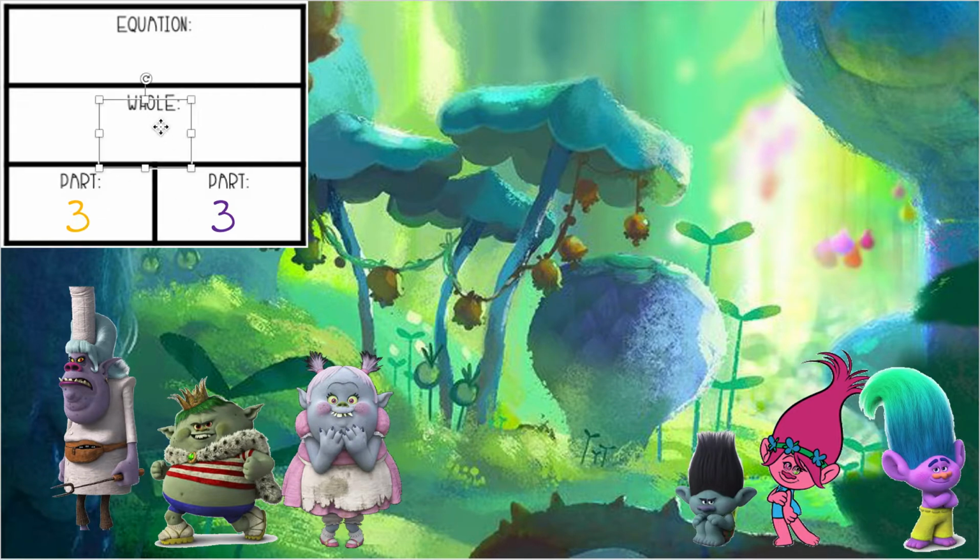Now I can find out how many trolls and Bergens I have all together in my trolls village. So my whole trolls village is made out of 1, 2, 3, 4, 5, 6 things. There are 6 things all together in my trolls village. 3 parts Bergens and 3 parts trolls. Now, in order to turn all of this into a subtraction problem, we're going to start with the whole. So let's start with my whole, and then let's start making a subtraction problem.